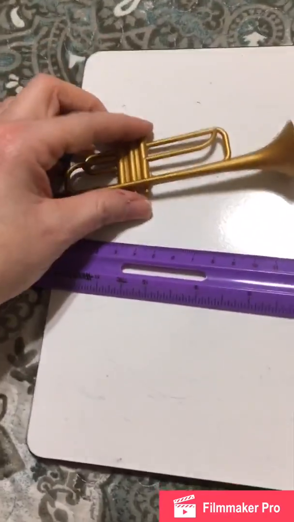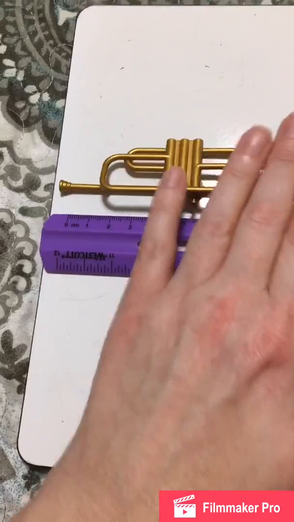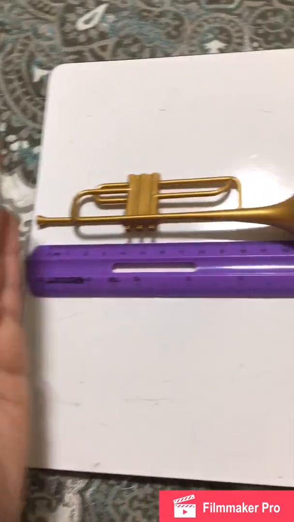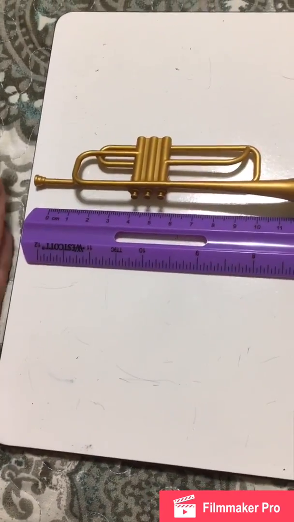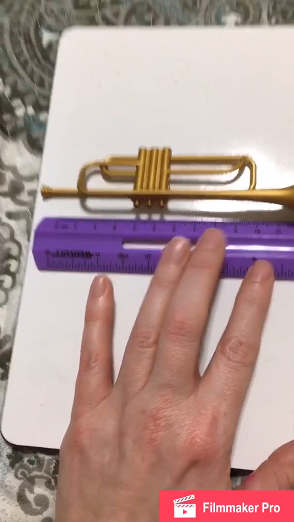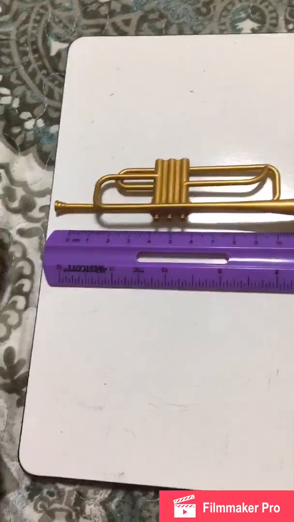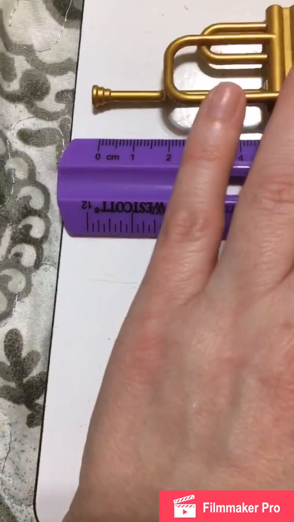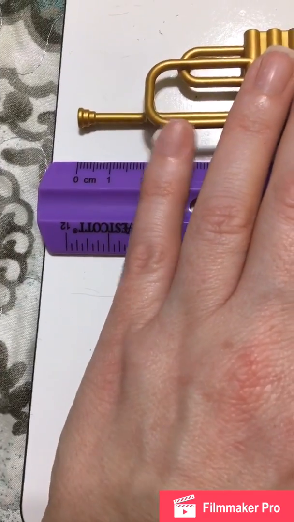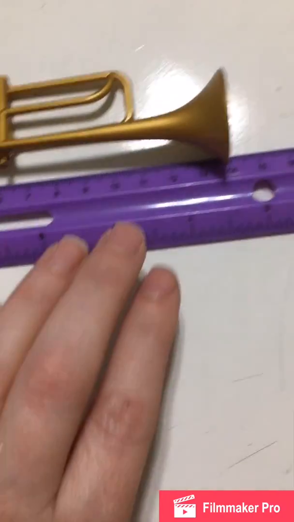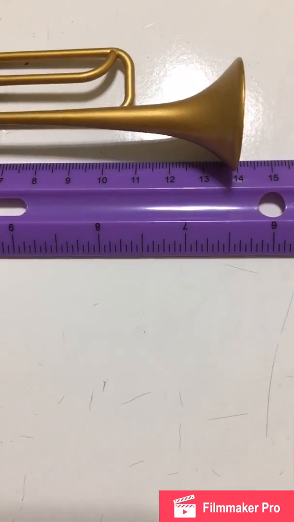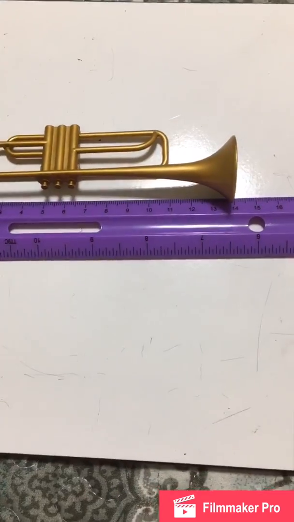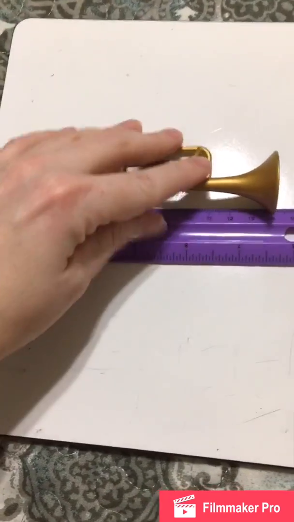Then I have this little trumpet here. When your object has all these different shapes, you just want to go from one end to the other. So pick the longest end to measure. You don't want to measure this side, you want to go from the longest. So back up your trumpet to 0, and then go all the way to the end. This one is closer to the 14 than the 13, so I would say this is 14 centimeters long, or 14 cm.